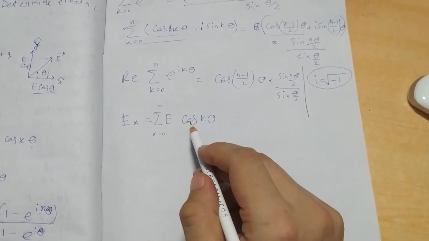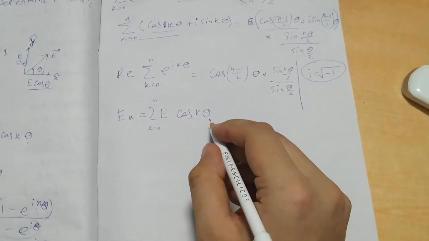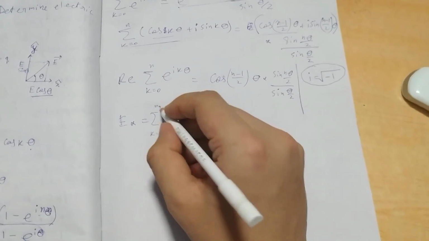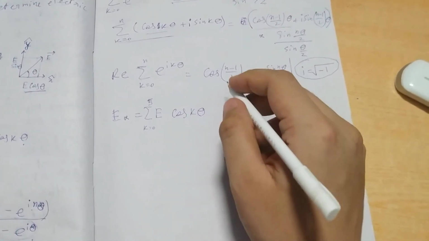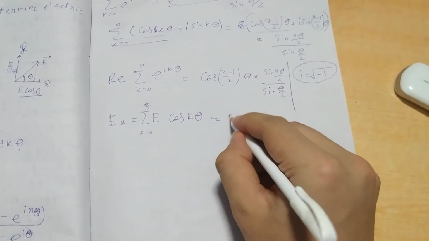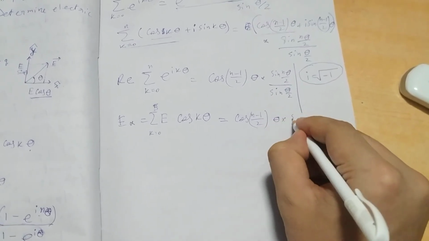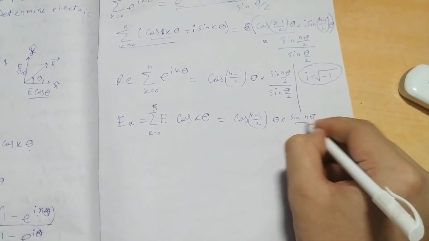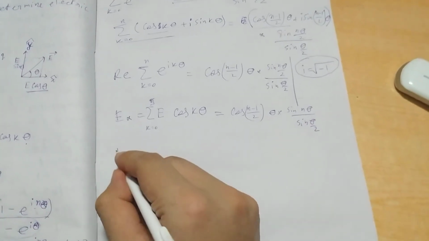Here n is 5, cos of (n minus 1) by 2 theta into sine n theta by 2 over sine theta by 2. And Ey will be the summation over k from 0 to 5.